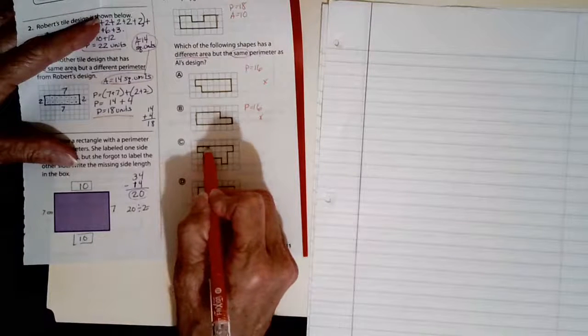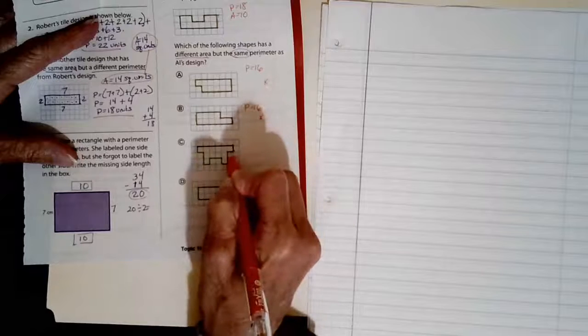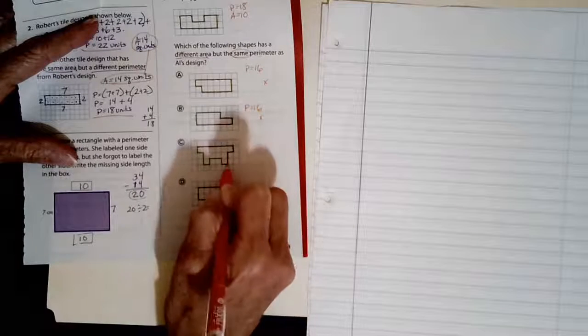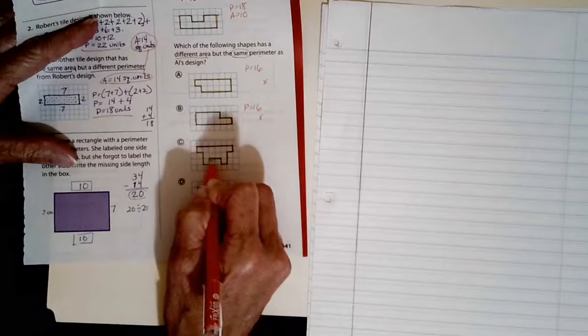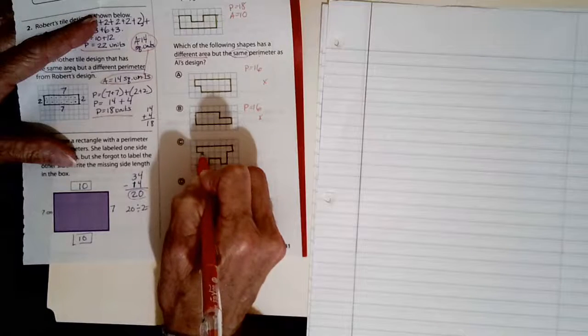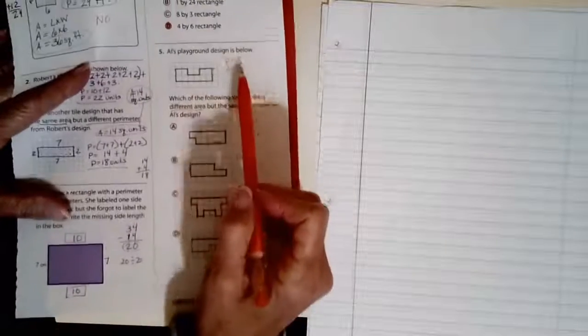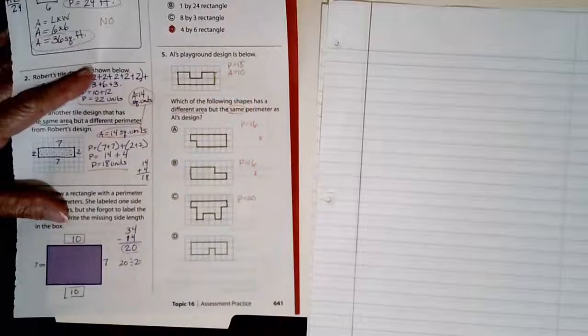1, 2, 3, 4, 5, 6, 7, 8, 9, 10, 11, 12, 13, 14, 15, 16, 17, 18, 19, 20. This one has a perimeter of 20. Is that going to be the same as our perimeter of 18? No, but let's go ahead and check that last one, although I'm pretty sure it has to be it.